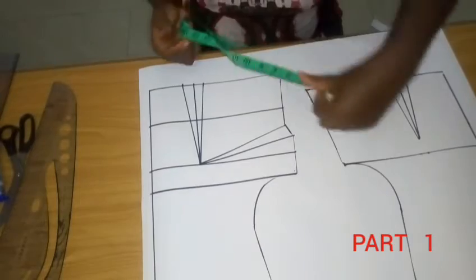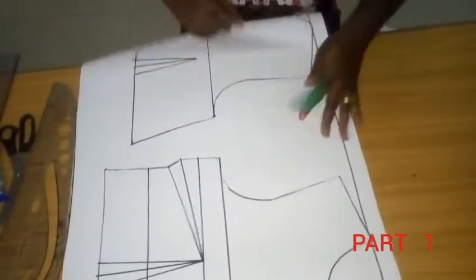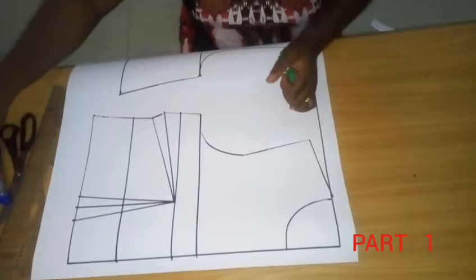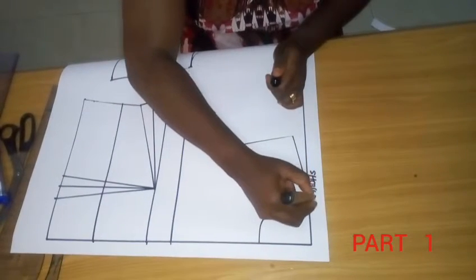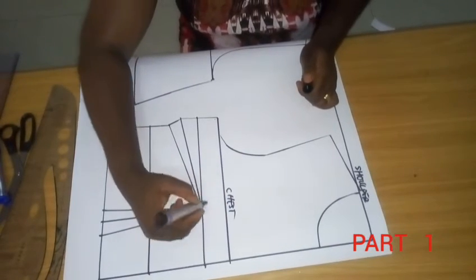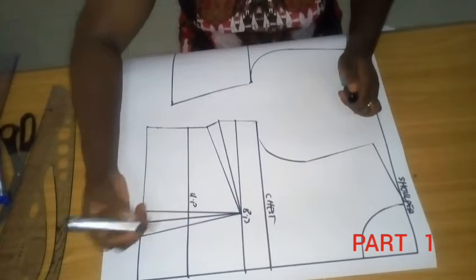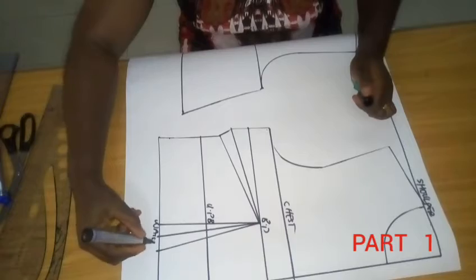So as you can see now, the first thing I'm going to do, if you have been following this channel, I'm going to mark out my basic lines, which I've already done. These are my basic lines, and this is my shoulder, and this is the chest, the bust points, the under bust points, and the waist line.